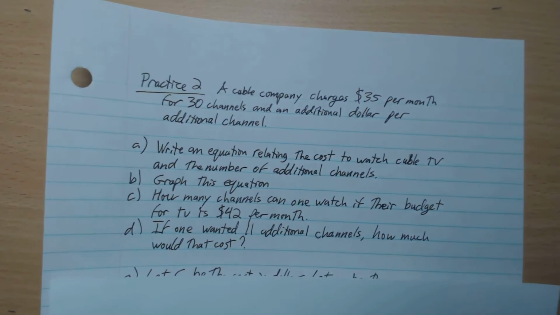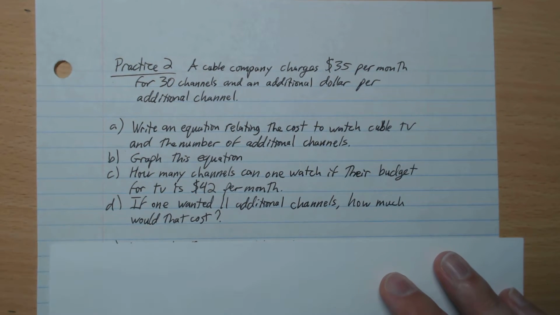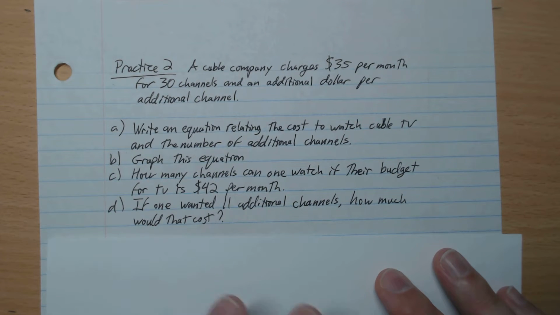Okay, practice 2. A cable company charges $35 per month for 30 channels, an additional $1 per additional channel. A. Write an equation relating the cost to watch cable TV and the number of additional channels. B. Graph this equation. C. How many channels can one watch if their budget for TV is $42 per month? D. If one wanted 11 additional channels, how much would that cost? So go ahead and pause the video and answer these questions.